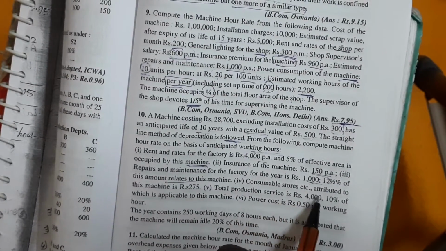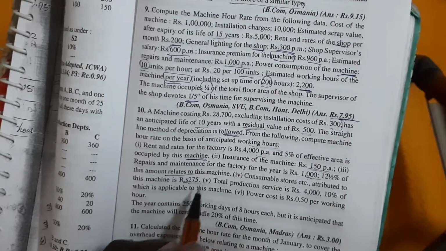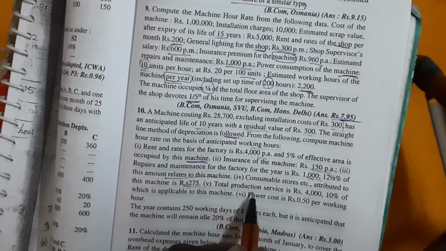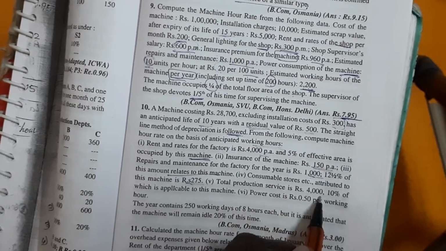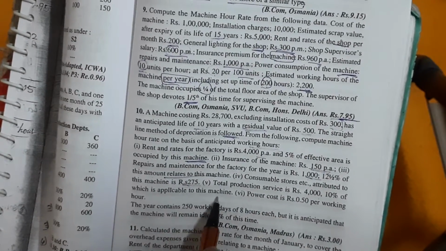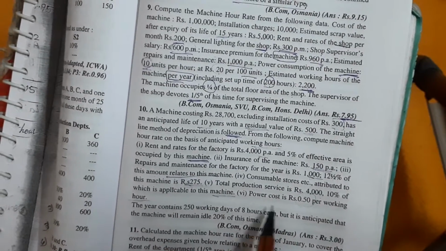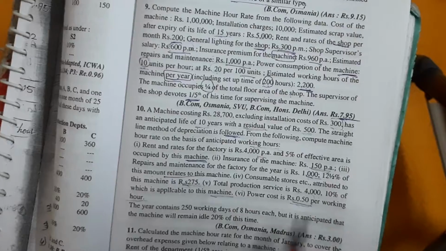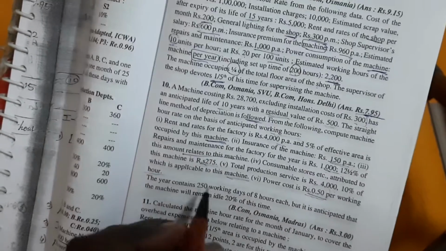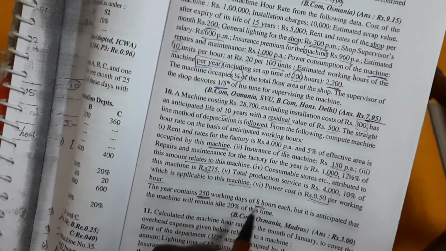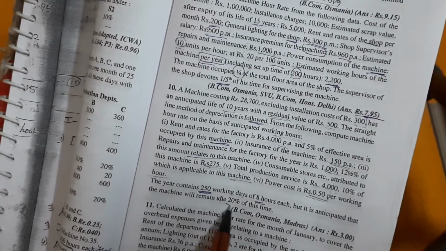Consumable stores, etc. attributable to machinery 275. This is completely for machinery. Total production service is 4,000, of which 10% is applicable to the machinery. Very simple. Power cost 0.5 per working hour. Here power is given directly, 0.5 per working hour. The year contains 250 working days of 8 hours each. So 250 into 8. From that, 20% is idle time.